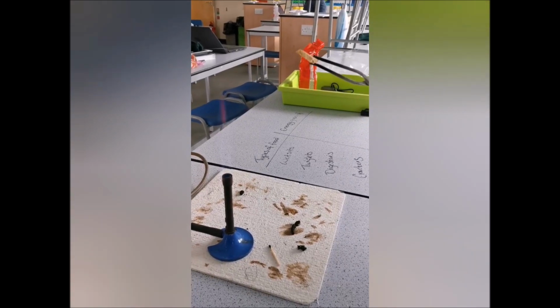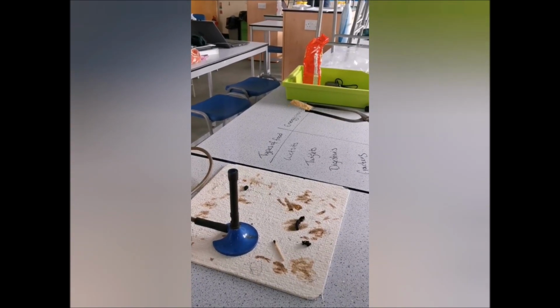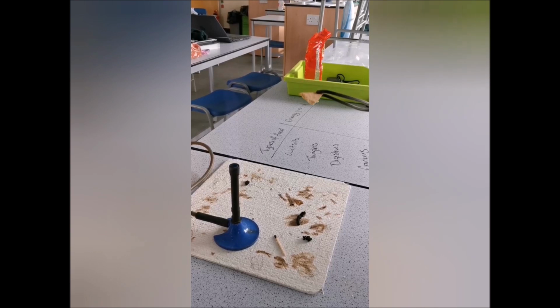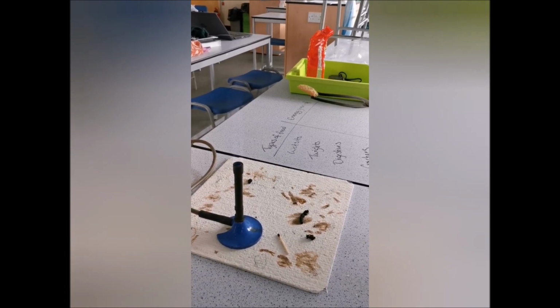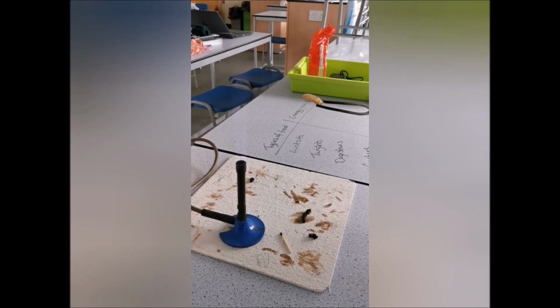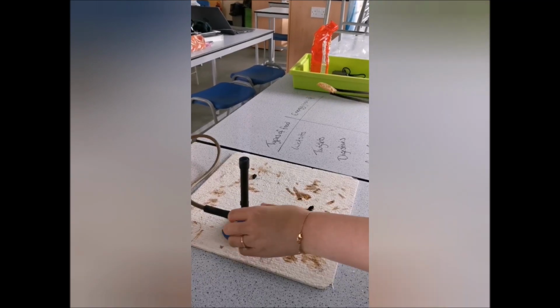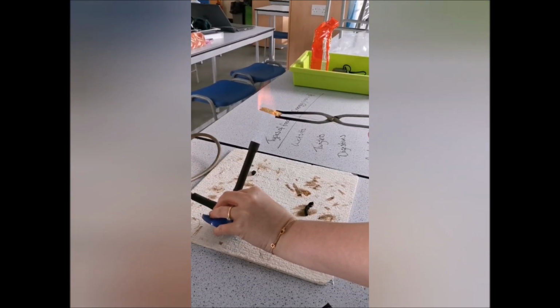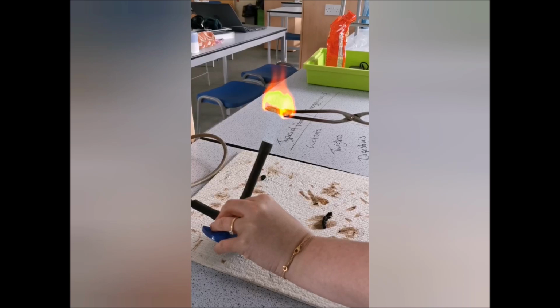And now it is the digestive's turn. And to make this a fair test, we have tried to get the same amount of digestive, roughly. To make this a really, really fair test, we would be weighing out and doing this by mass. But for now, this will be okay. Let's pop the digestive in there. We've got a very orange flame.